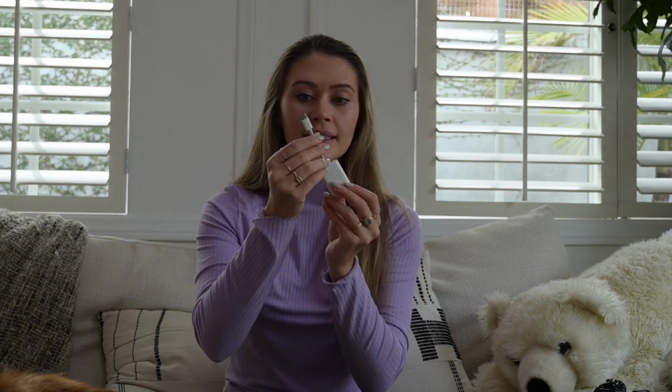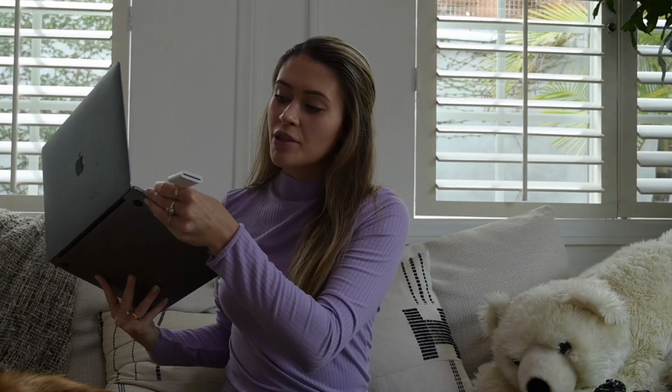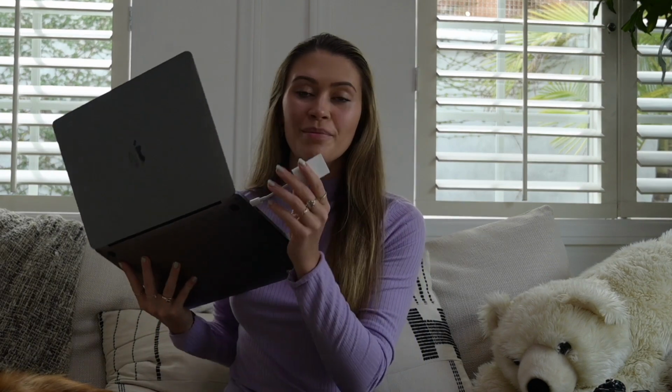This dongle is what I use to upload all my photos and videos onto my laptop. It's a little USB-C adapter with the slot for my memory card. So I will just insert this into my laptop with the memory card, which is in the camera right now. And this is the main reason that I take photos on my camera and not Dean's.